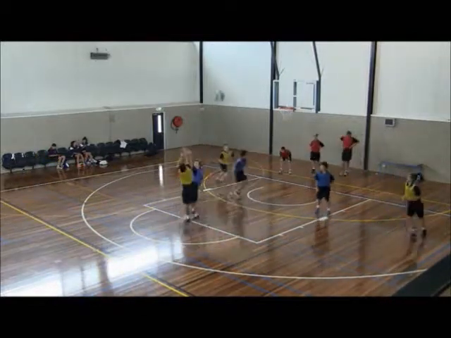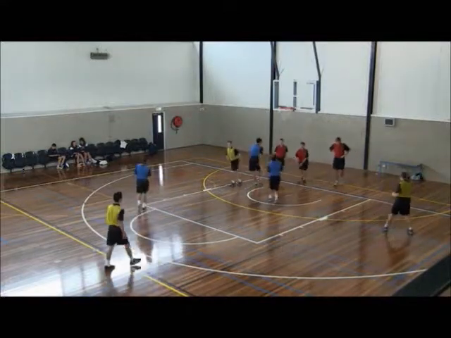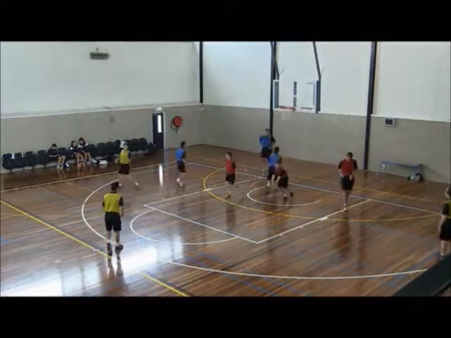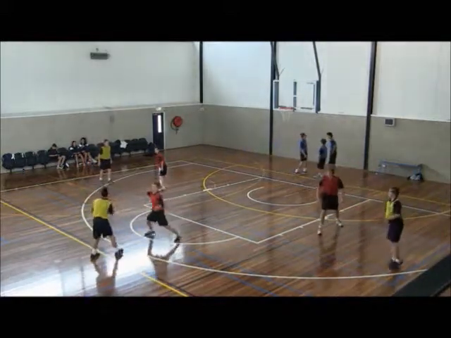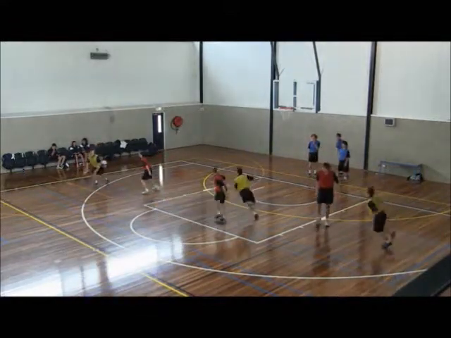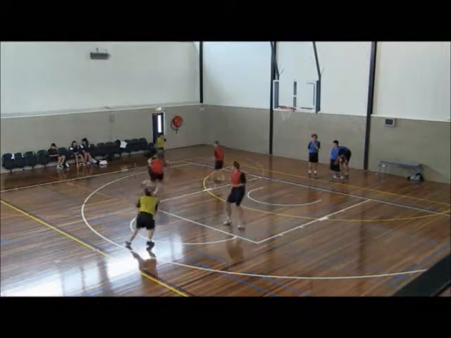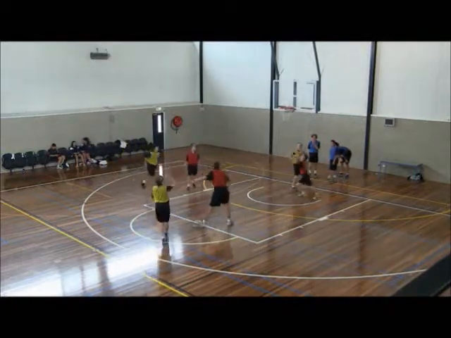Some of the defense here is not so good, but the focus right now is on trying to work the offensive aspects of the game. A good lead, give and go cut there. That was a good cut by him. He thought he had a chance. Alright, his man's off him, so he takes a shot. Good decision.